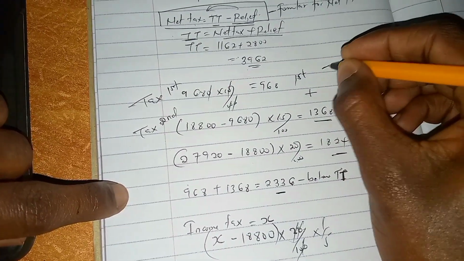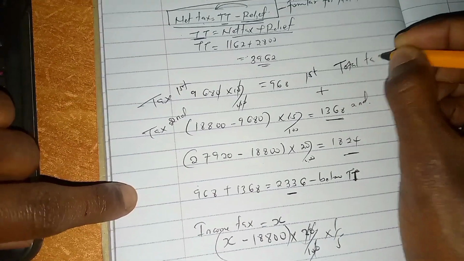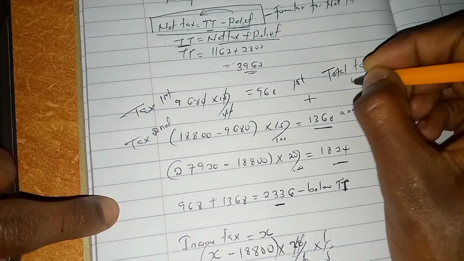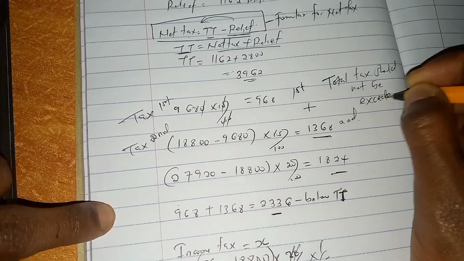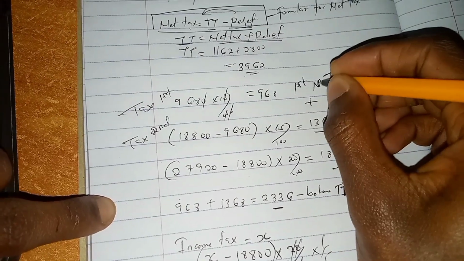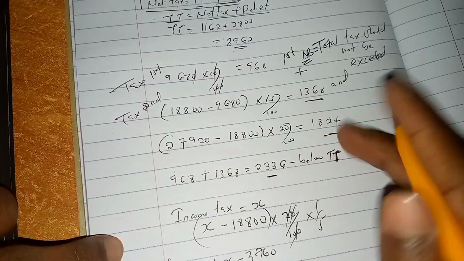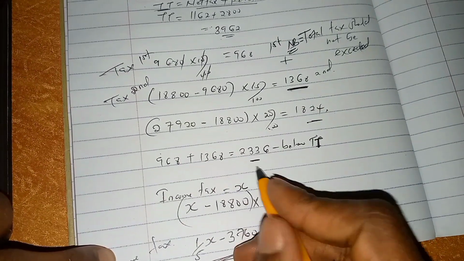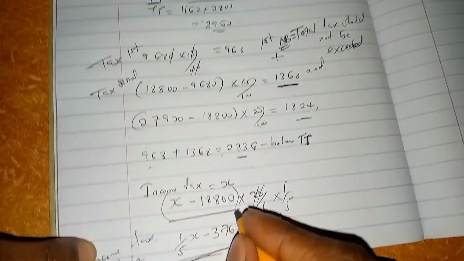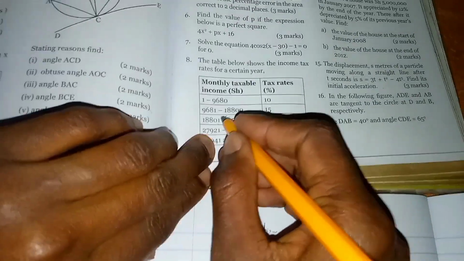So we taxed the first band and the second band, and we made sure that our first band and second band does not exceed the total tax. If it exceeds, the one which you add and exceeds, you use it. Make sure the total tax is not exceeded when you add the first and second. It is exceeded when you add the third one. So the one that exceeds is where our tax lies.